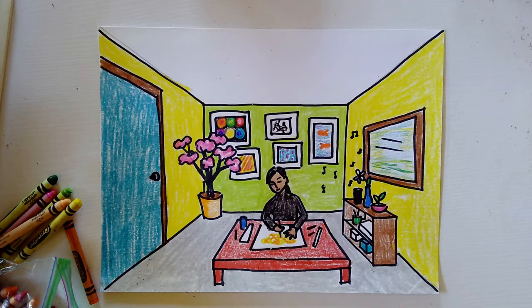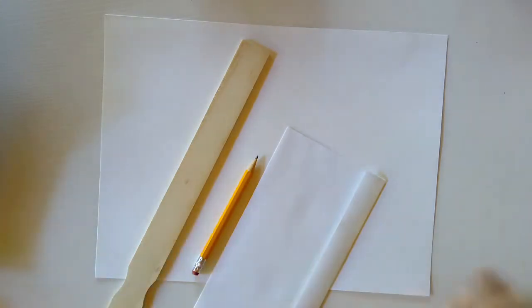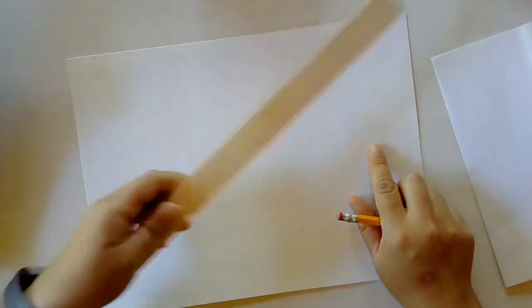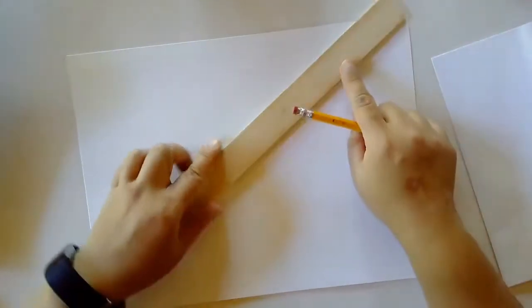This, I'm going to show you how to draw a three-dimensional room. You will need your piece of paper, a pencil, a straight edge. I found this paint stick since I don't have a ruler nearby, or you could also use just another piece of paper.